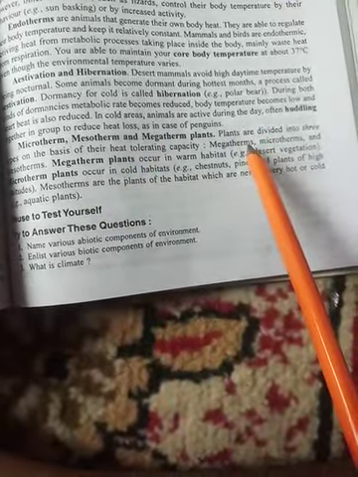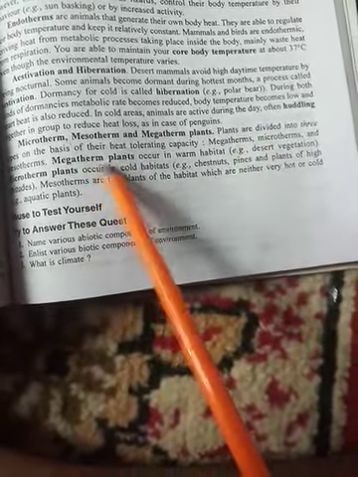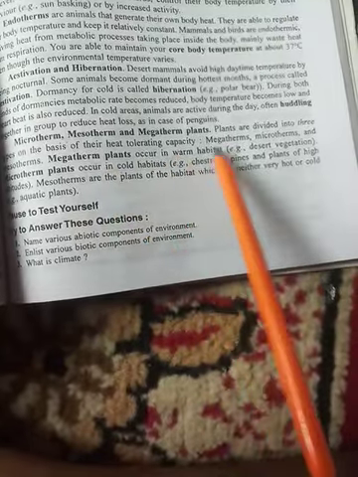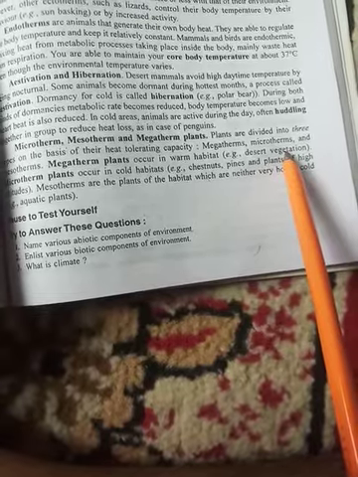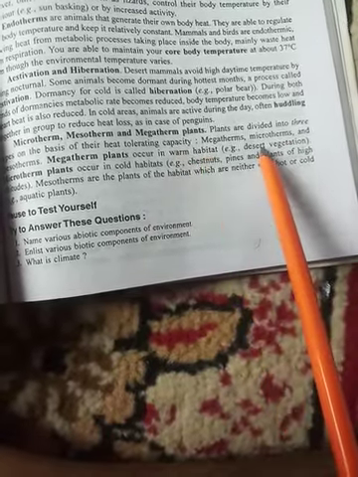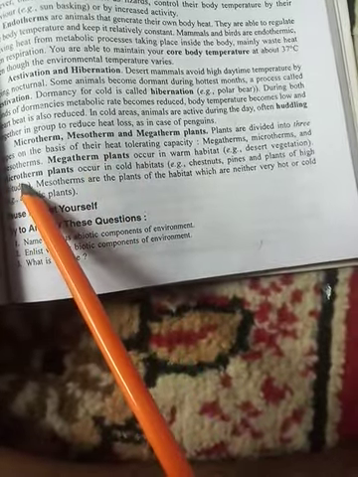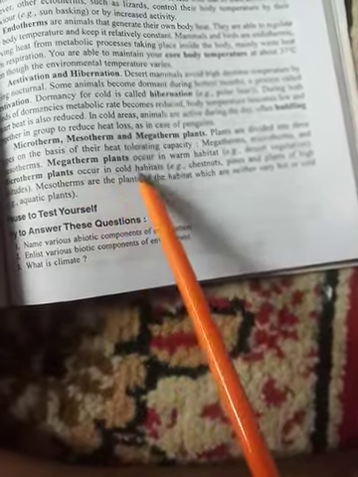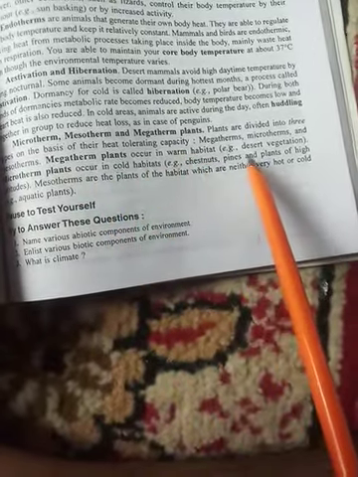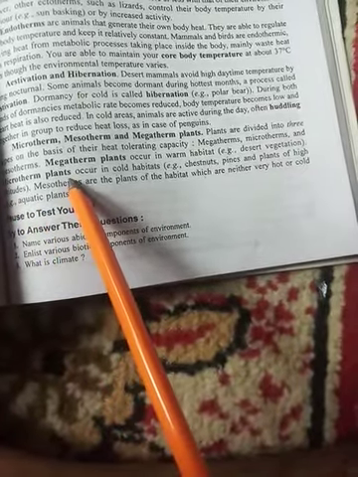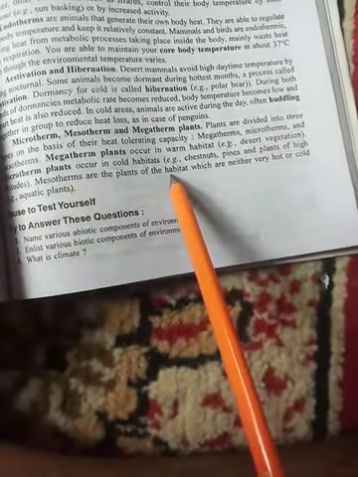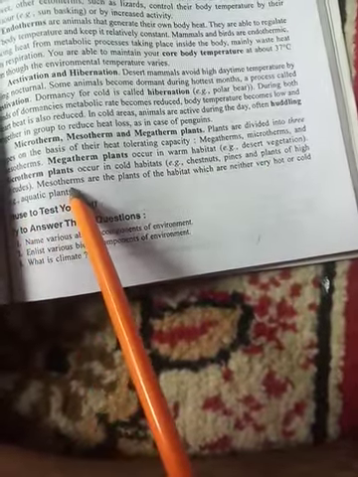Similarly, we have three types of plants we have to define here: microtherms, mesotherms, and megatherms. Megatherms are those plants which are found in warm habitats like deserts. Microtherms are those plants which live in colder habitats such as chestnut, pines, and plants of high altitudes. Mesotherms are plants having a habitat which is neither very hot nor very cold, for example aquatic plants.